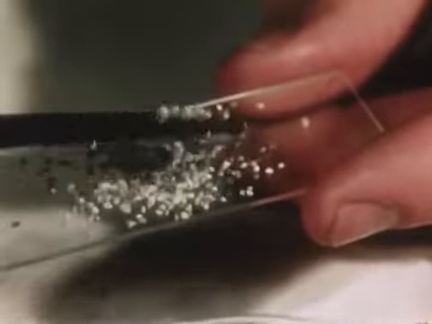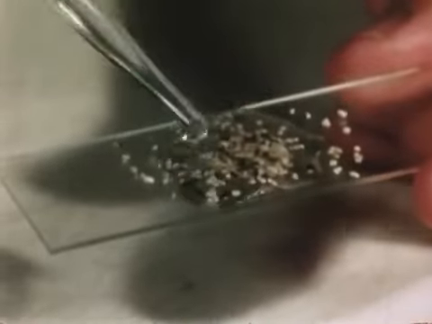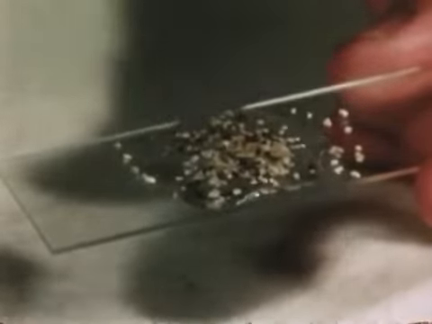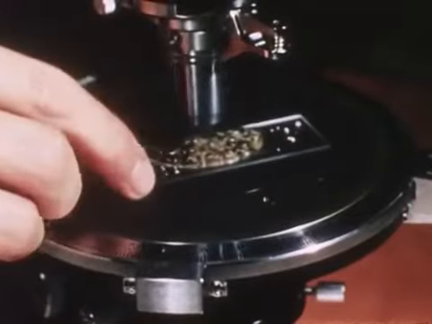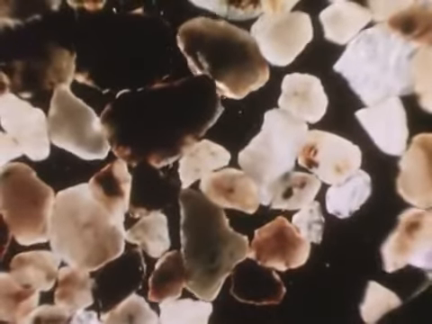We'll use some loose sand and cover it with a chemical solution representing calcium carbonate. Let's watch what happens under a microscope. With the time-lapse camera, we can condense an hour into a few seconds.